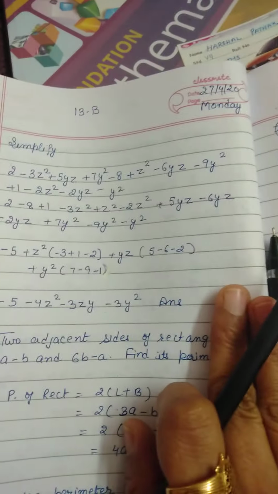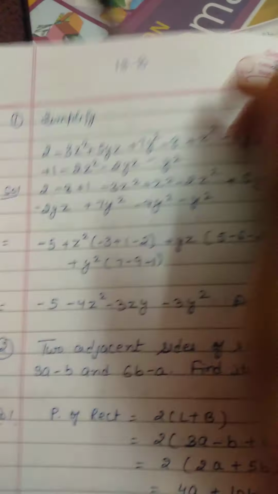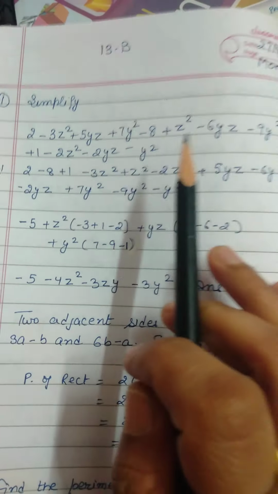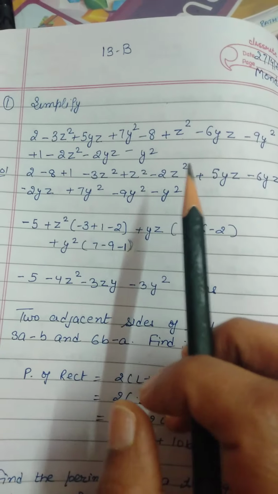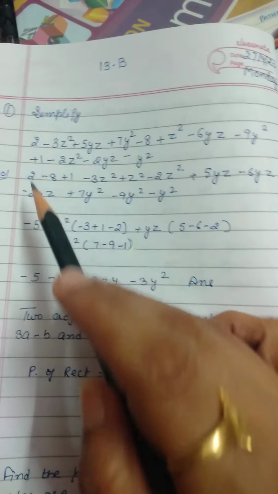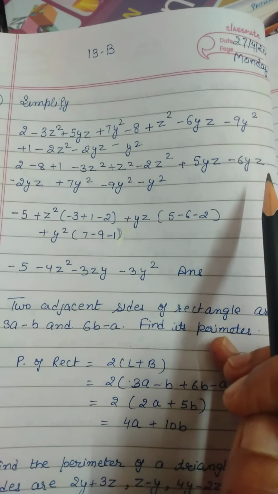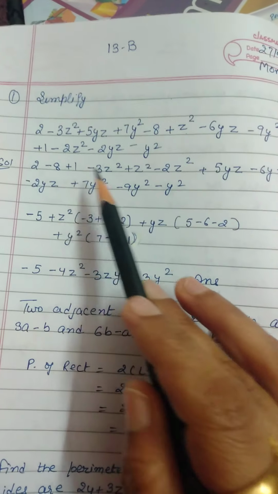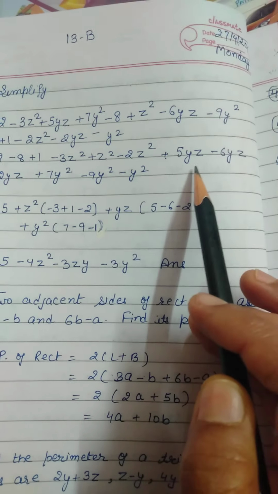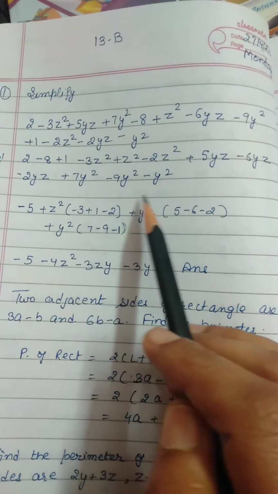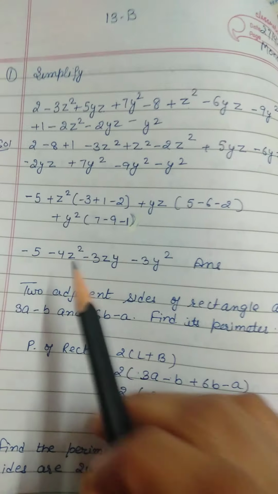Our today's topic is simplify. Simplify, maybe you know that it is plus or minus. Simply, you have to add. So first of all what we should do, we should arrange according to the variable. Like here all are constants, all are having z square, all are yz, all are y square. Fine. First of all arrange like this.